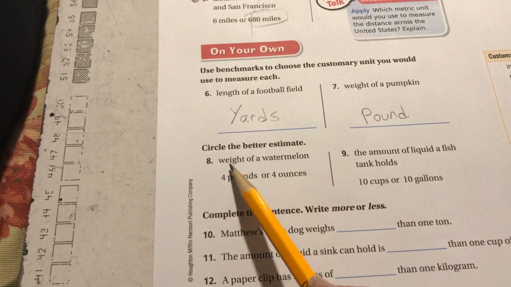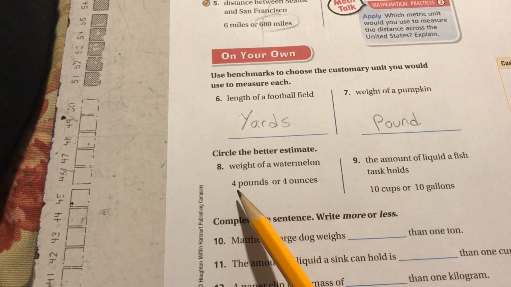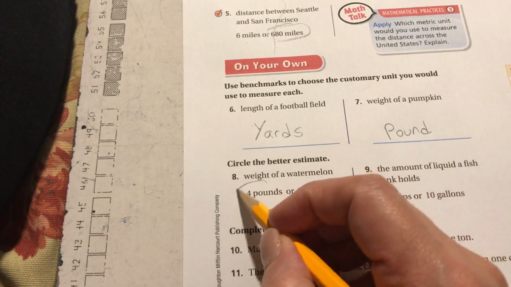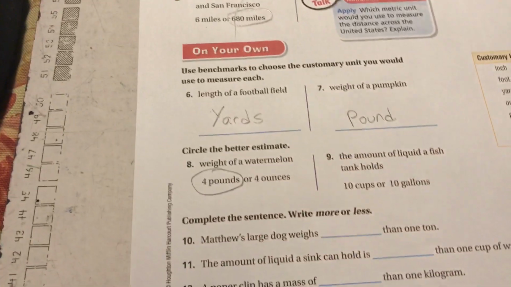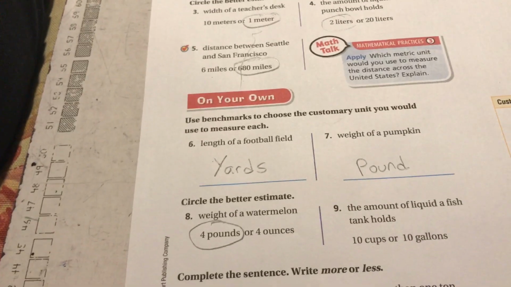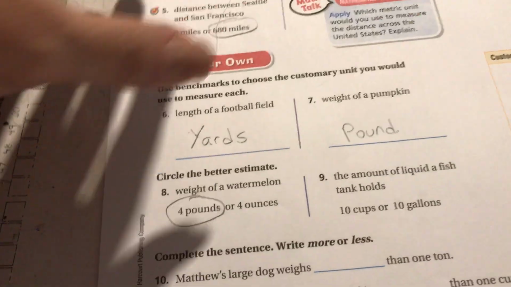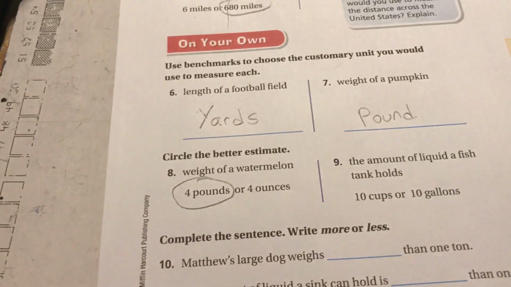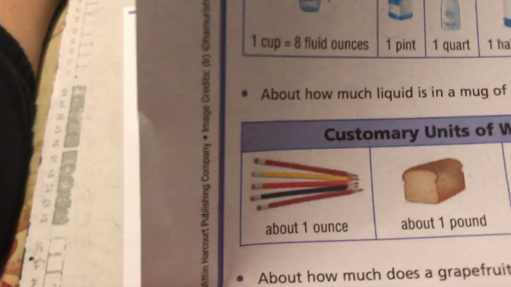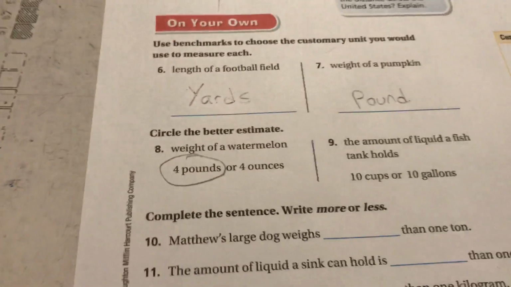And circle the best estimate. The weight of a watermelon is going to be 4 pounds. It's more than 4 ounces, because remember, an ounce is like all those pencils. Do you remember? So, definitely a watermelon is greater than that.